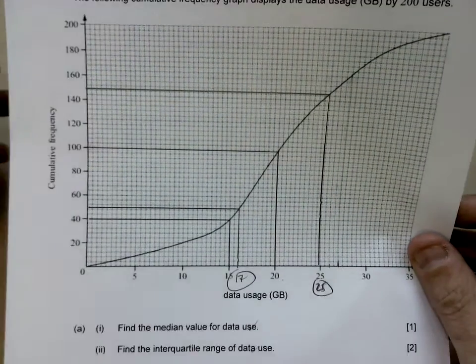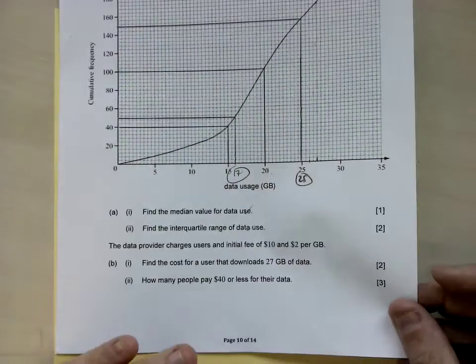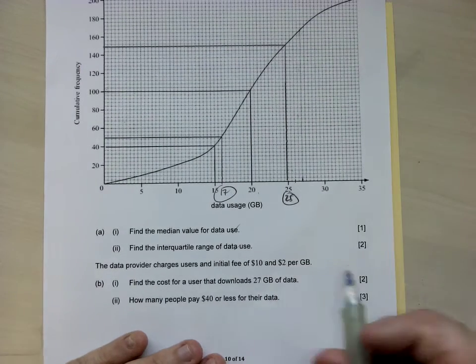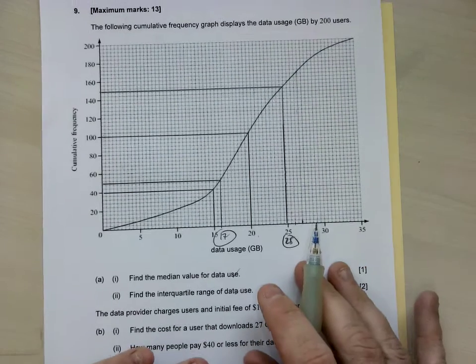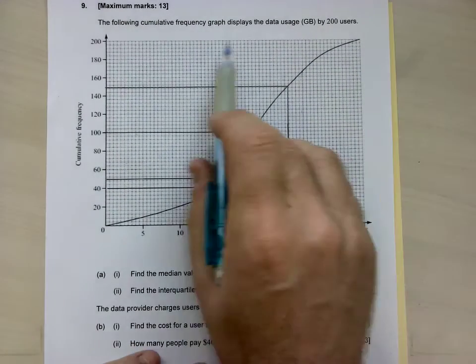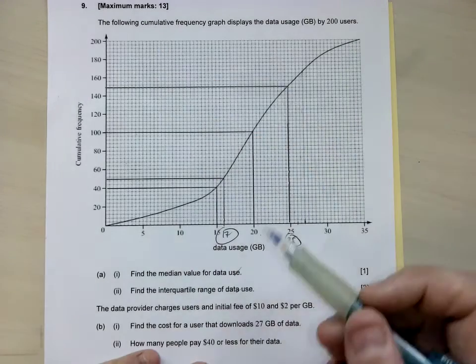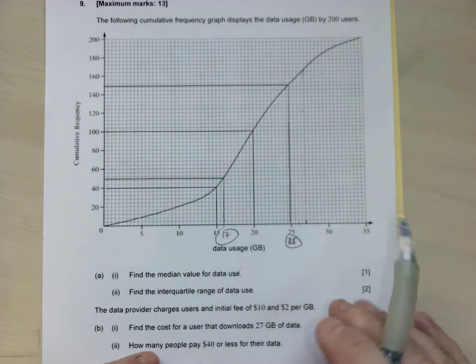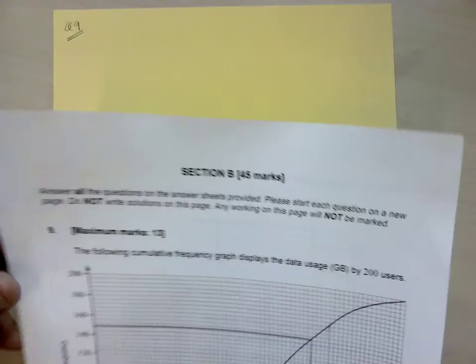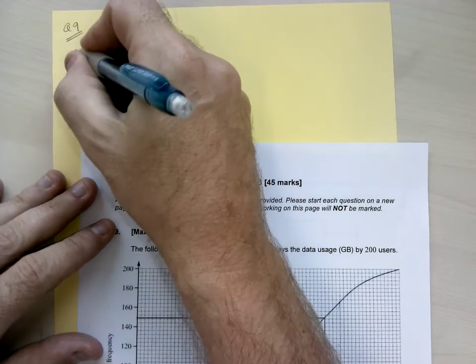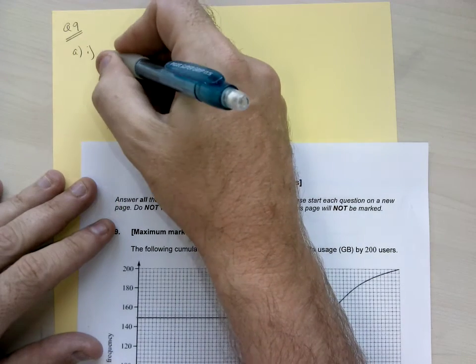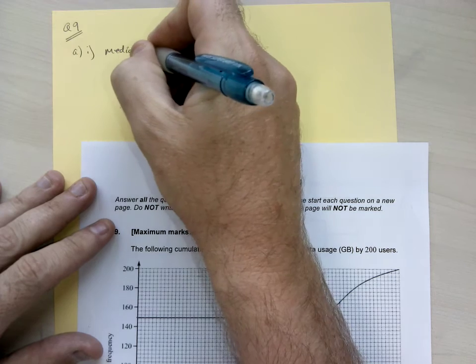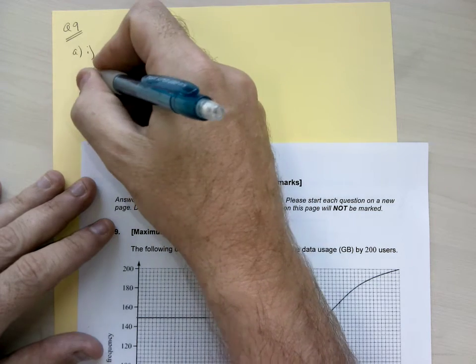Okay, let's look at question 9, the cumulative frequency curve. For A, I want to find the median value. Well, I know that I need to take whatever the biggest cumulative frequency is, 200, and go from halfway. So from 100, I can see that the median is 20. So very quickly, let's start to get these down. A, part 1, median is 20.